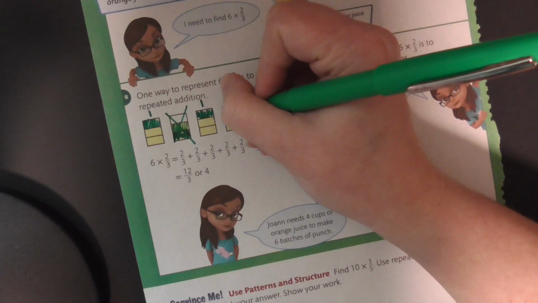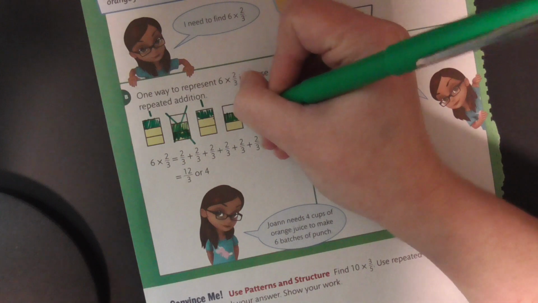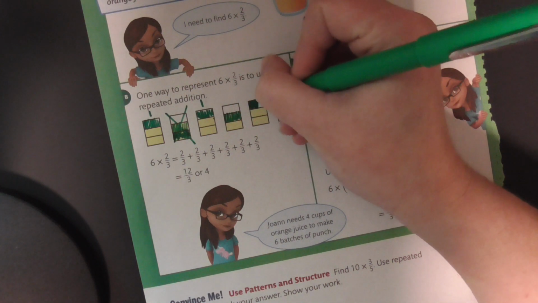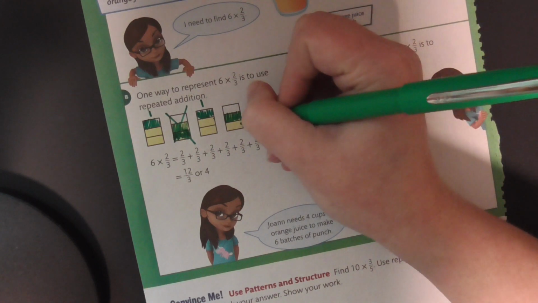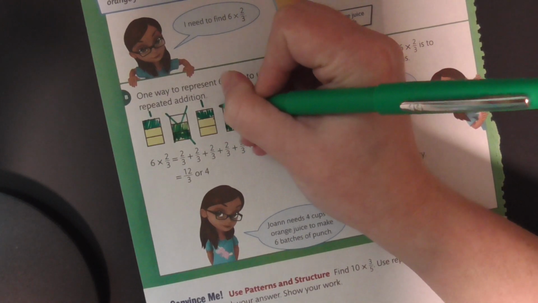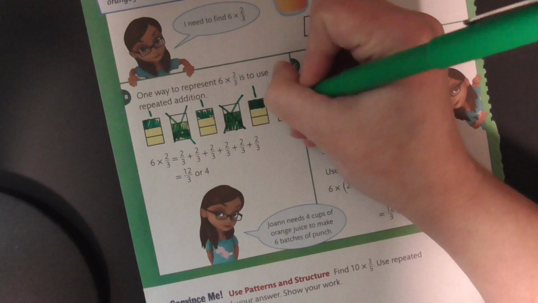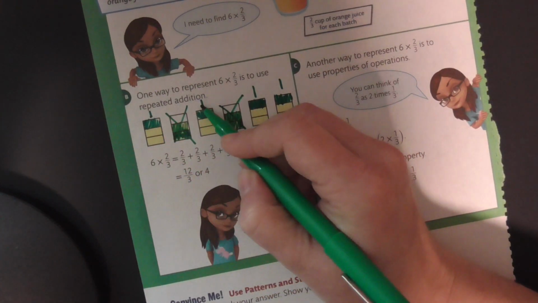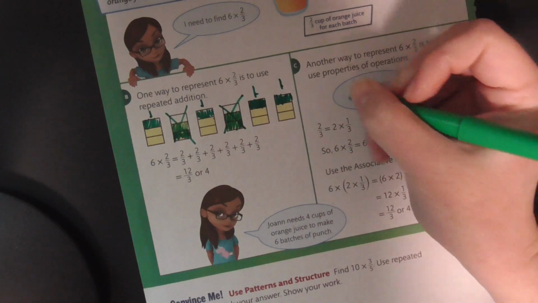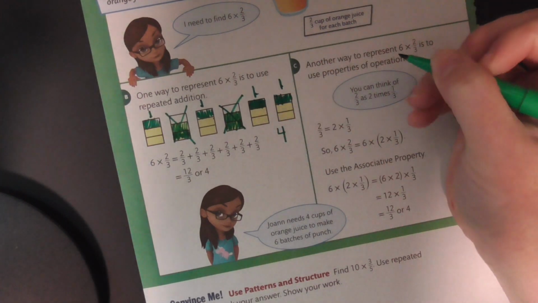So if I take away this one and fill in this one, now this is a whole, and then I need to fill in one right here, and I'm going to use this one right here. So now this one is gone, and I have 2 more wholes. So 1, 2, 3, 4 in total.